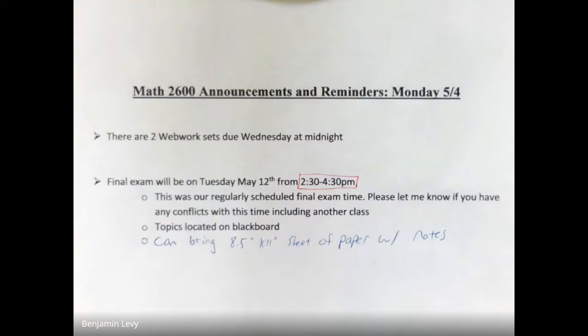I'll also mention that on the final, you're welcome to bring in some notes. So you're welcome to create an 8.5 by 11 sheet of paper, just like a normal standard size piece of paper, with your notes on it. And so over the next week, as you're studying, you might want to be building that note sheet up. All right. Questions about the end of the semester, final exam, stuff like that before we get into any material?